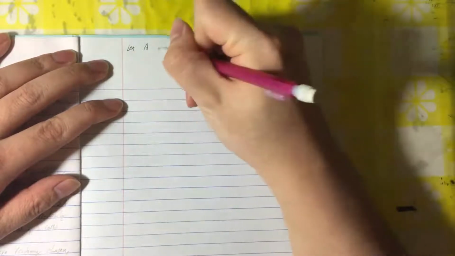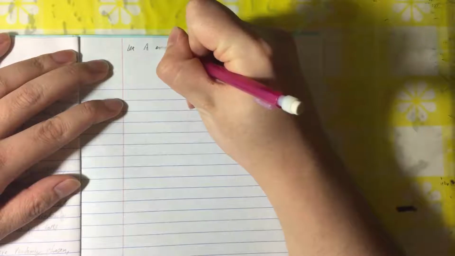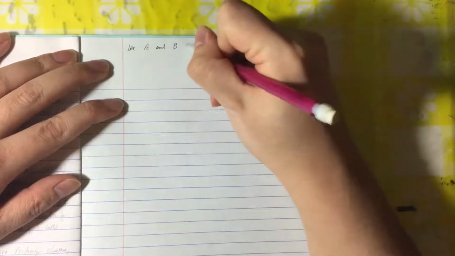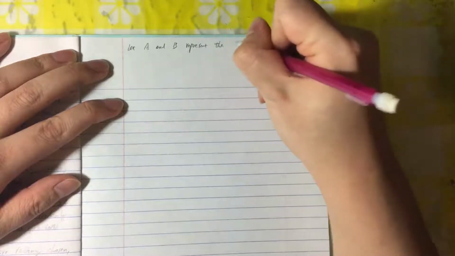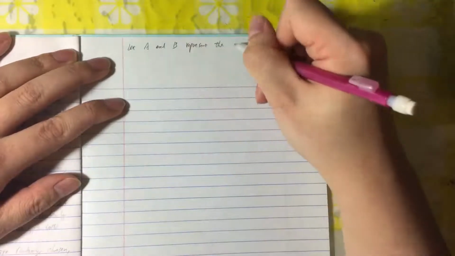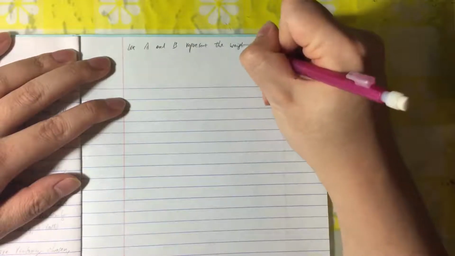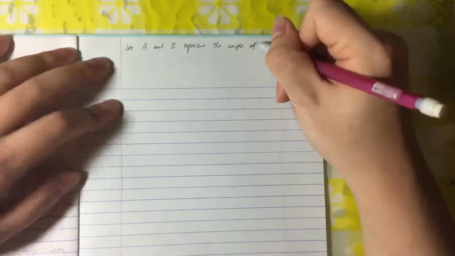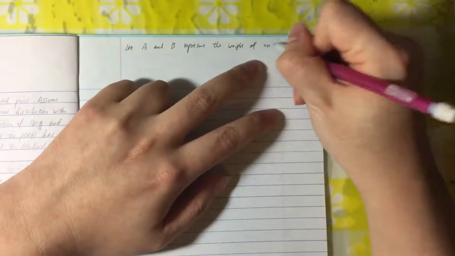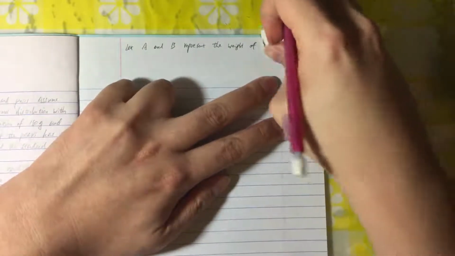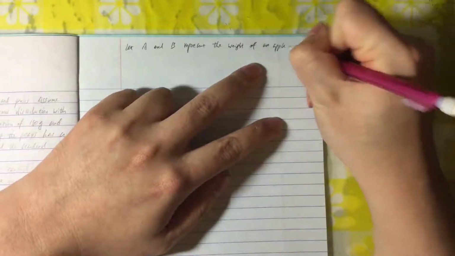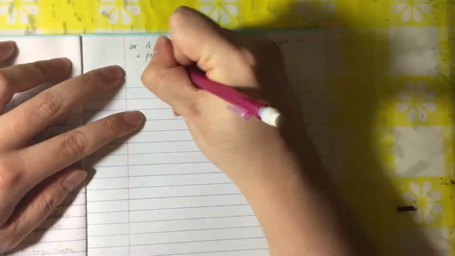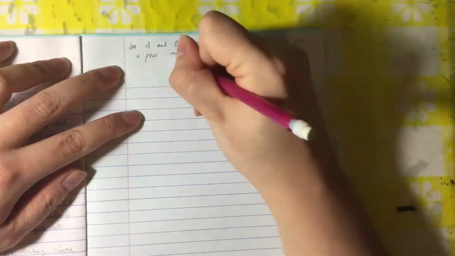Let A and B represent the weight of a pair of an apple and pear, in grams.